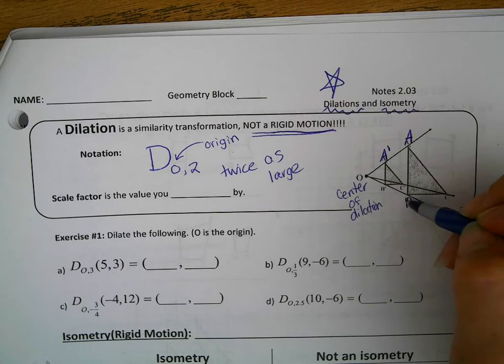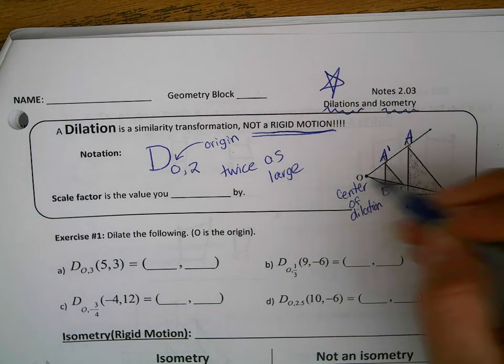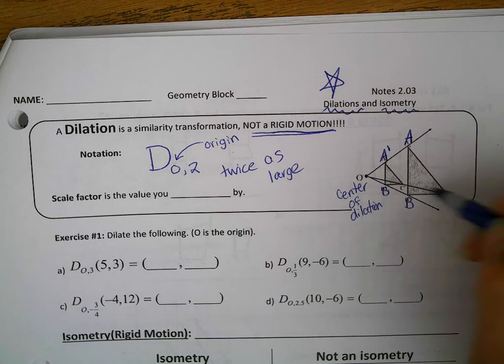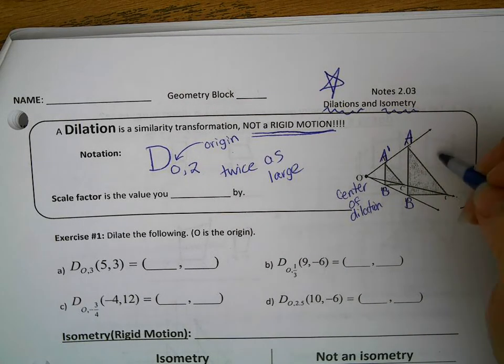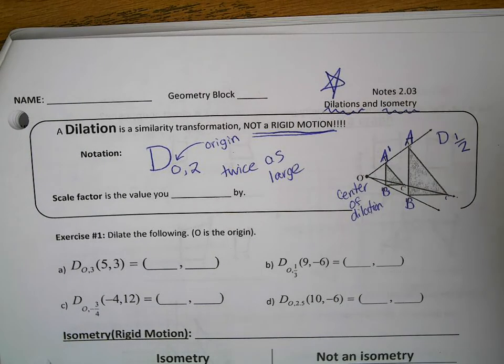Same thing with B and B prime. B prime is half the distance in, and this line connecting C to C prime, it's half the distance in. So we could say here that there was a dilation of a half centered at the origin. So it's getting half as big.